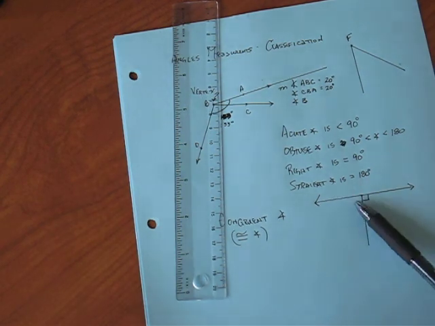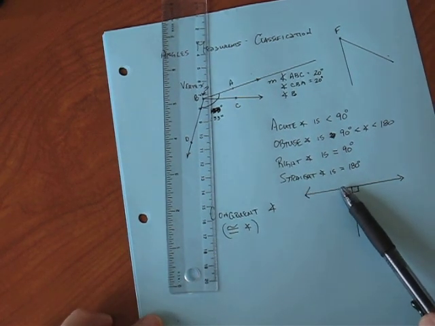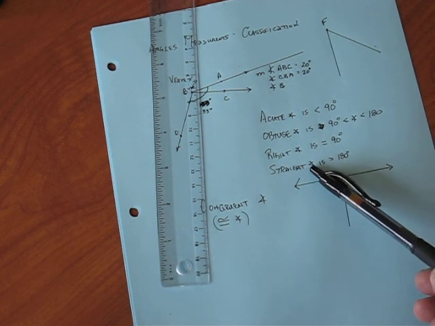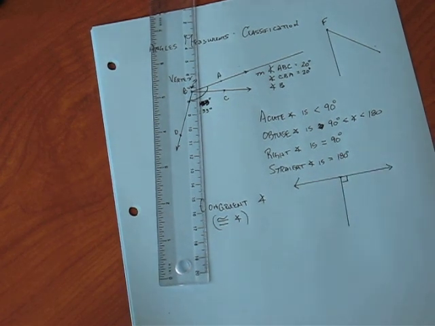Again, a straight angle is like this angle here. It's two rays, this ray going to the left, this ray going to the right. They're actually considered to be opposite rays, and thus create a straight angle, we call it, of 180 degrees. Oh, it's a straight line, Stevenson. That's not an angle. Well, a straight line we do consider to be an angle. It has 180 degrees in it.